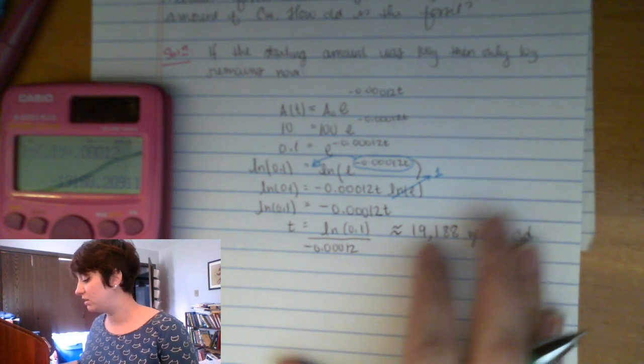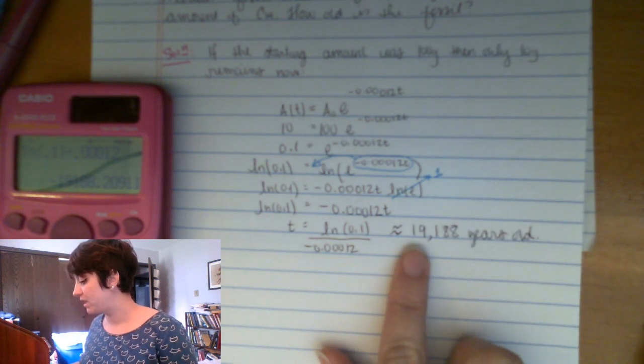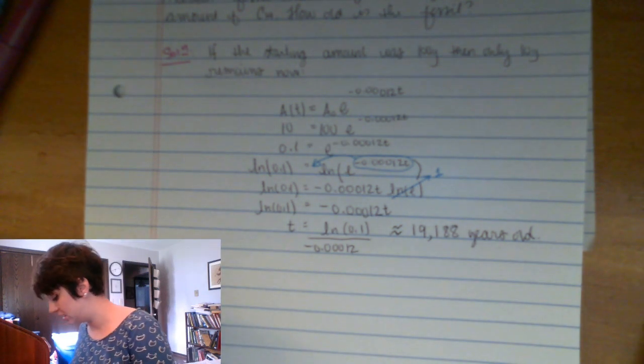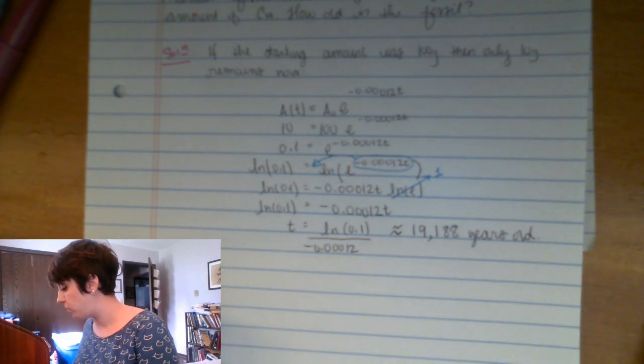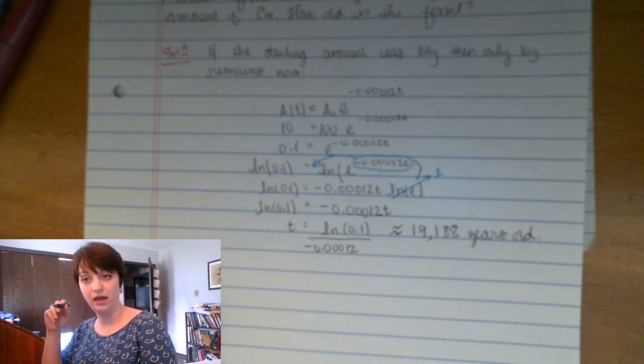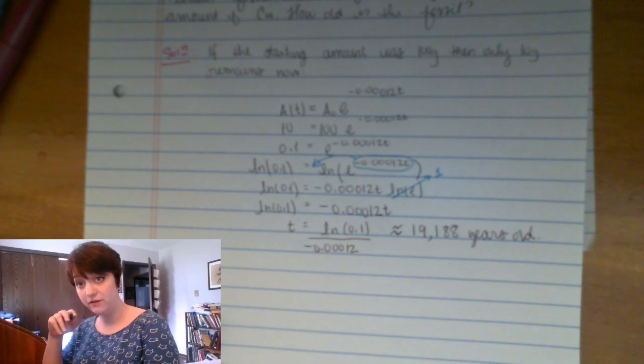Do a quick think about this. I have 10% left, right? If I had half of it left, then I'd be at 5,800 years. And then another half of that, so that would be a quarter left.